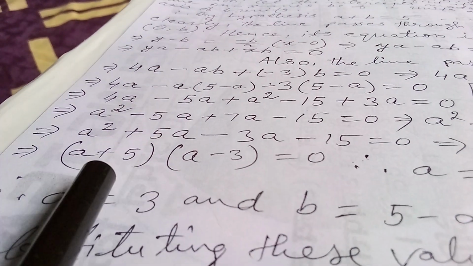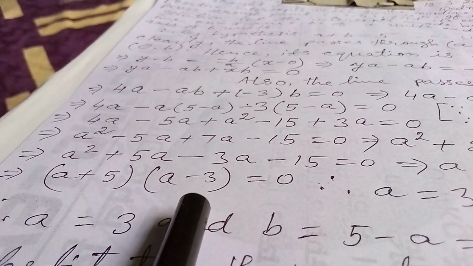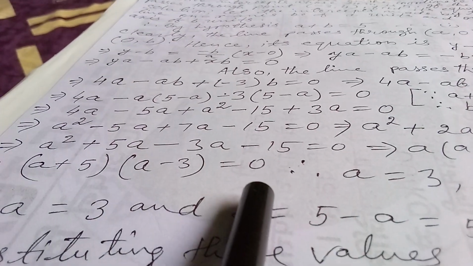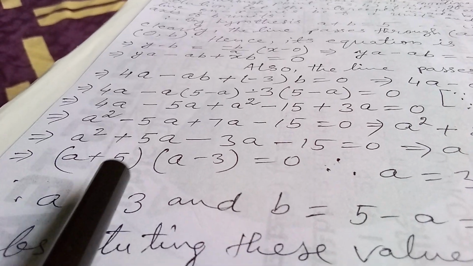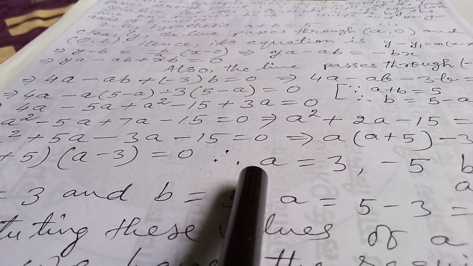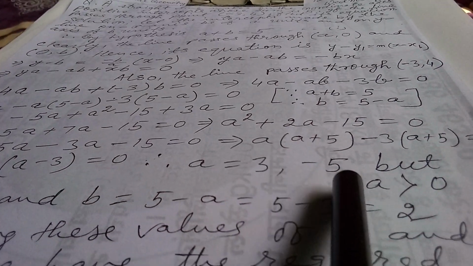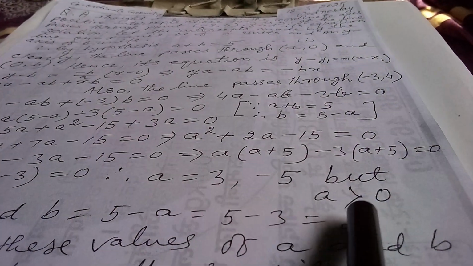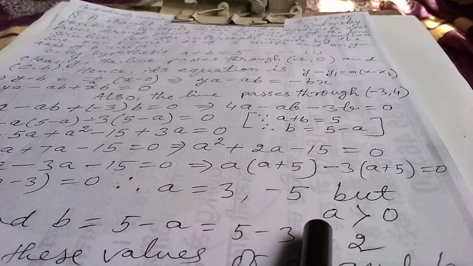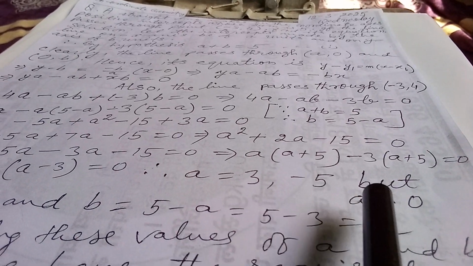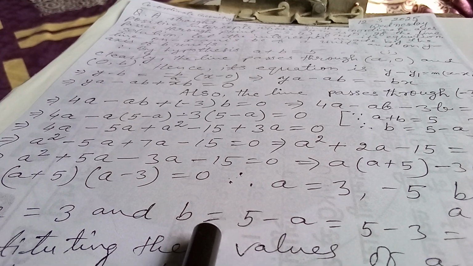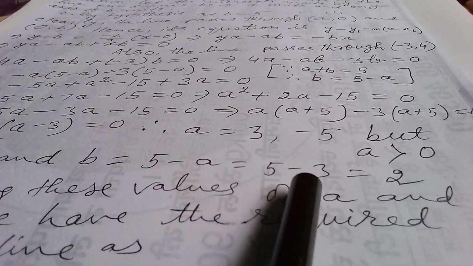So we get two terms, and you know that if the product of two terms is 0, then either of them is 0. If a plus 5 equals 0, a will be minus 5, and if a minus 3 equals 0, a will be plus 3. So a equals 3 and minus 5. But it is given in the question that a is greater than 0, because it is given positive intercepts. So minus 5 is eliminated, and a equals 3 and b equals 5 minus a, which is 5 minus 3 equals 2.